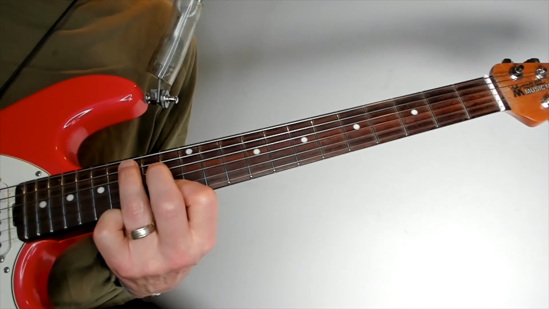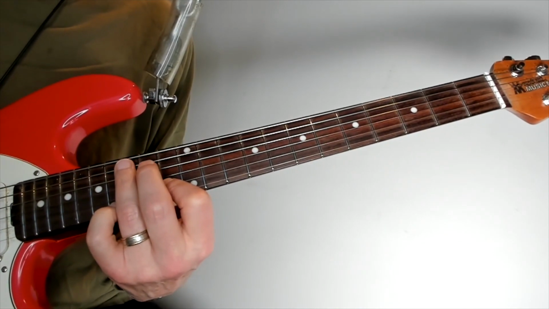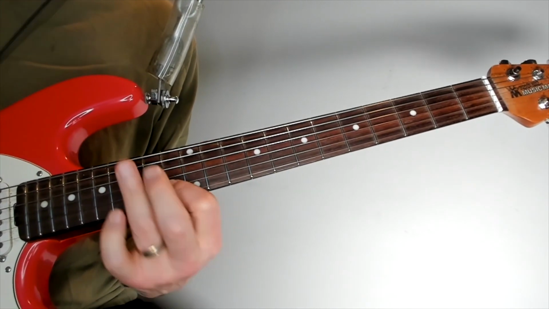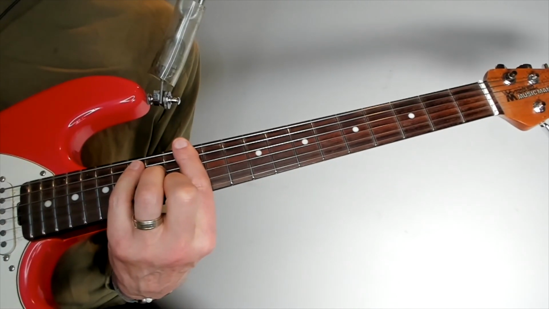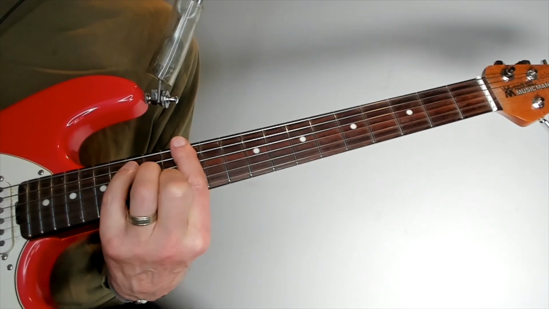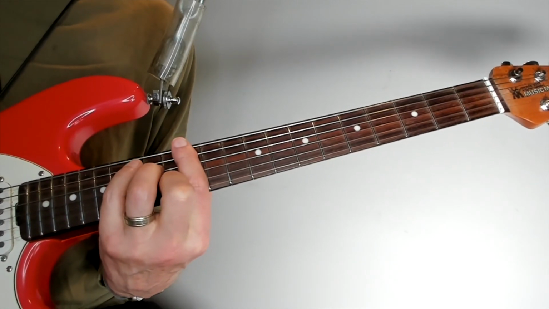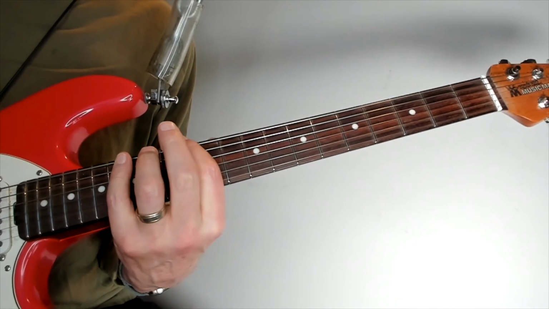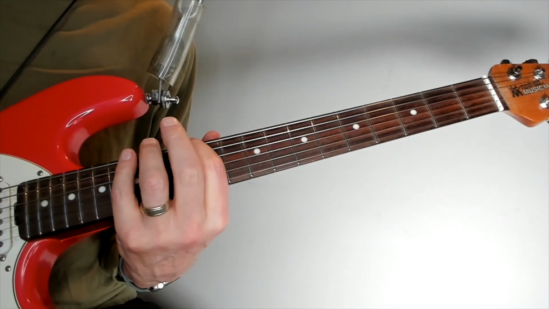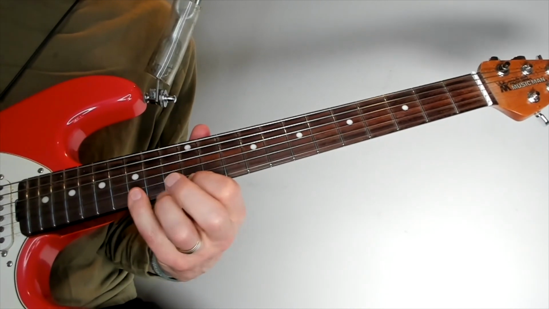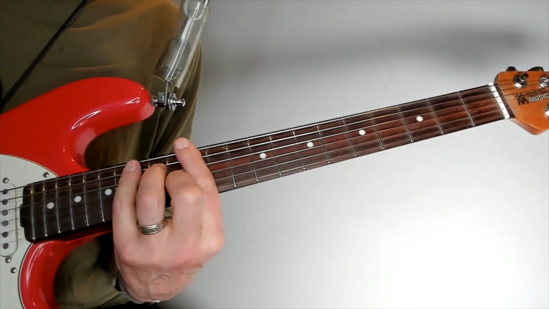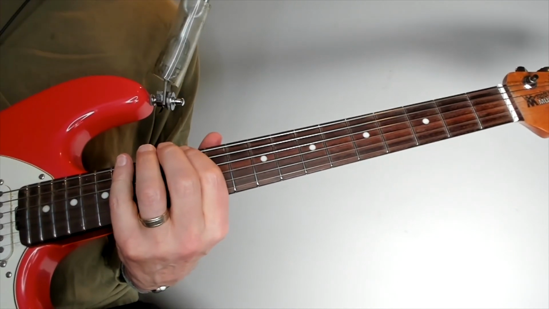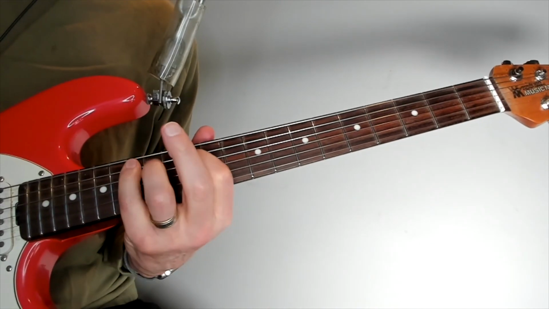The next, the C form, this is at the 13th fret, and the C form bar chord, that at the 12th fret. Adding these two notes, completing a C major arpeggio. Then the C major pentatonic scale, fingering 4.